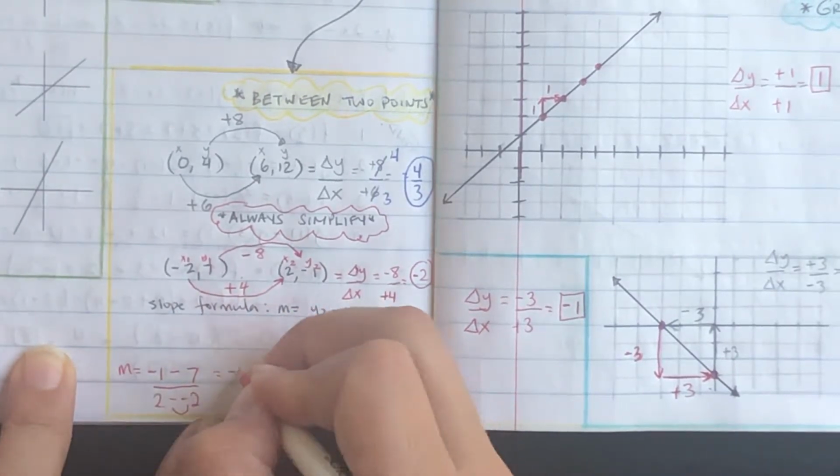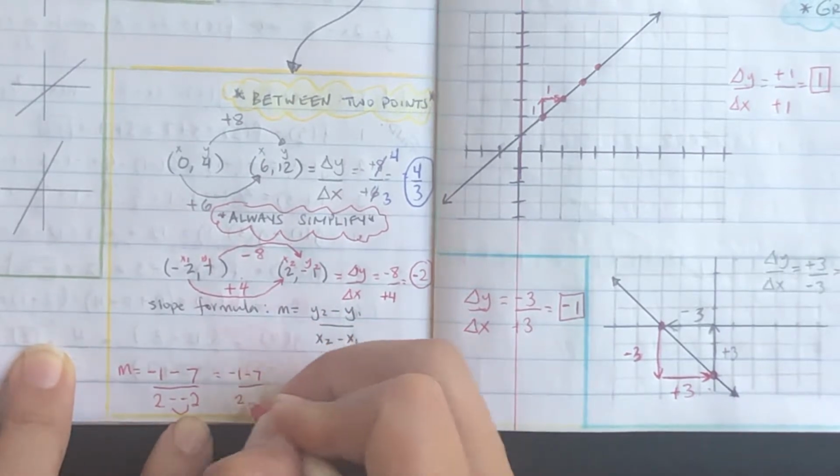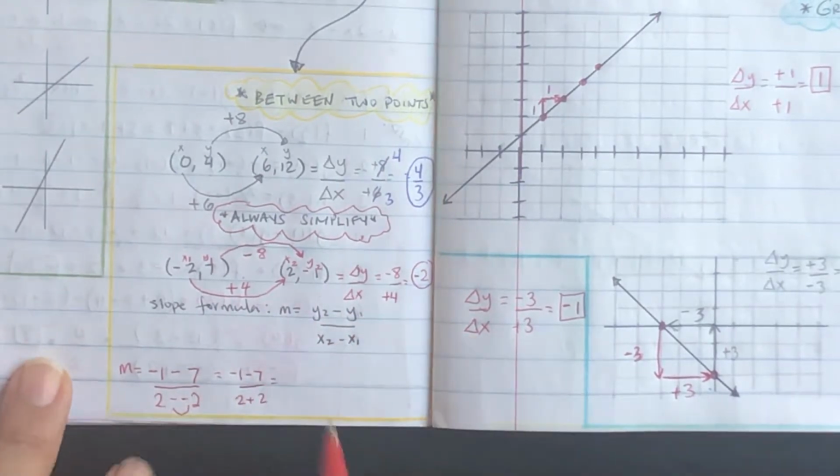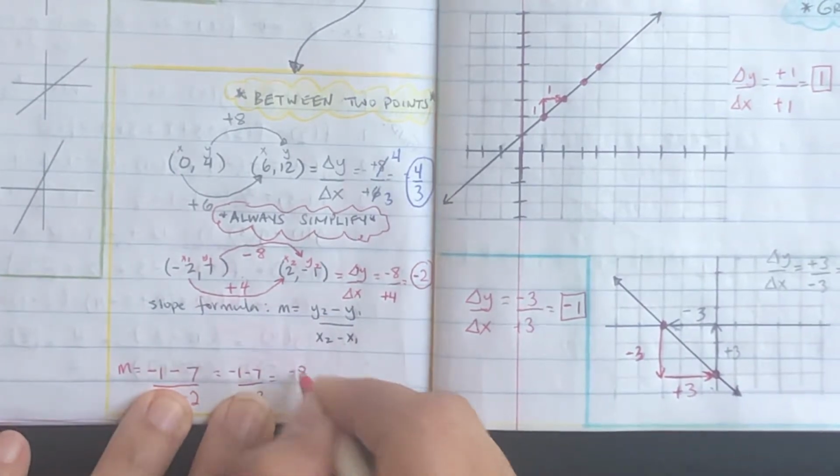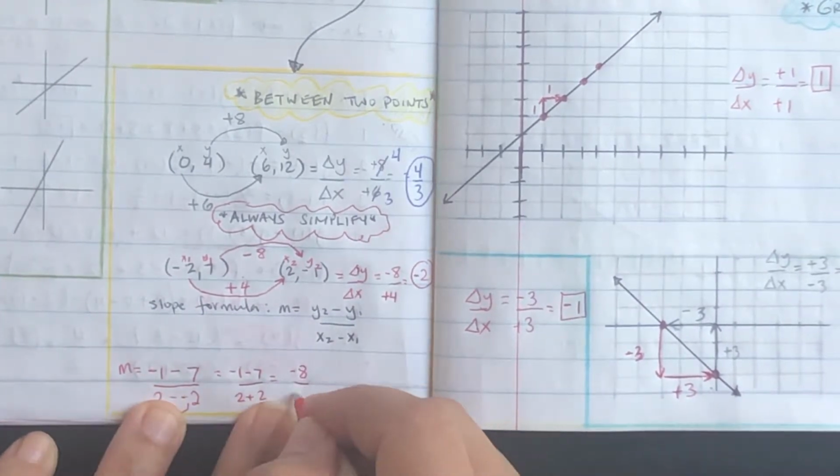So this is going to be negative 1 minus 7. And this is going to be 2 plus 2. All right, negatives are made into negatives. So what's going to happen? More negatives. So it's negative 8. 2 plus 2 is 4.